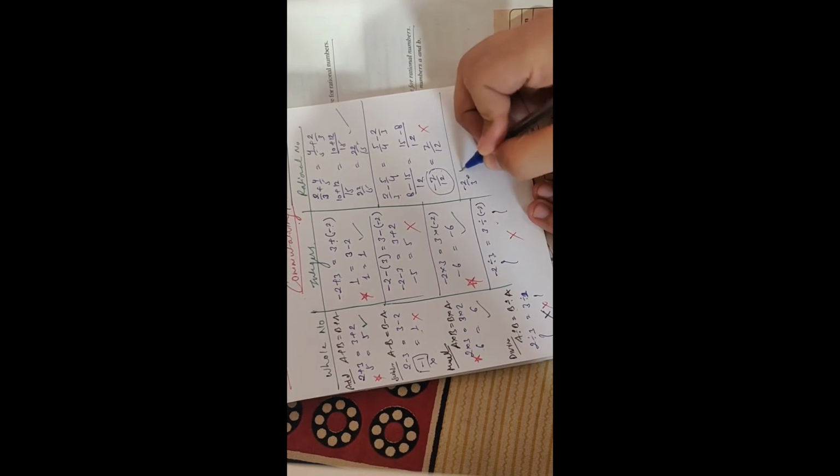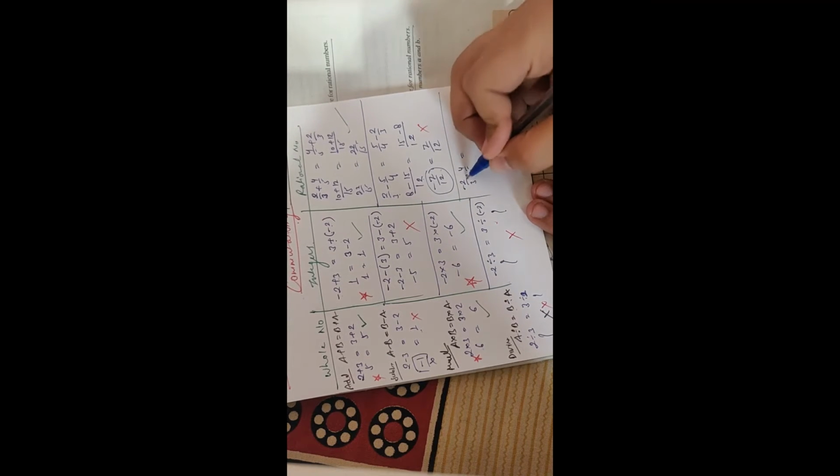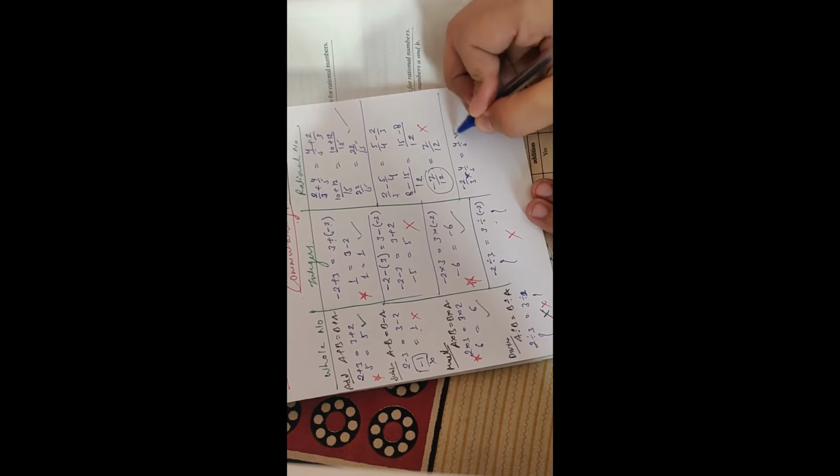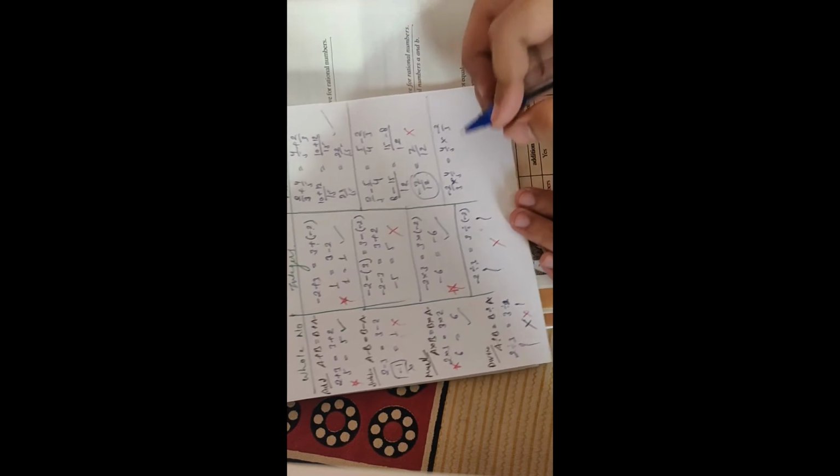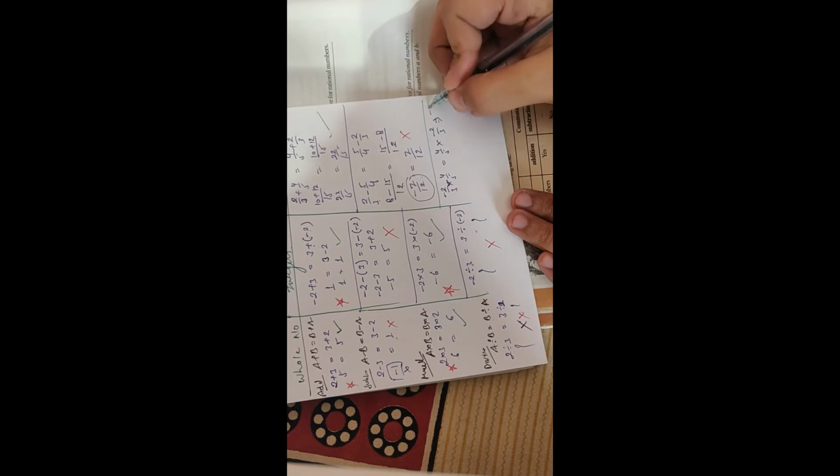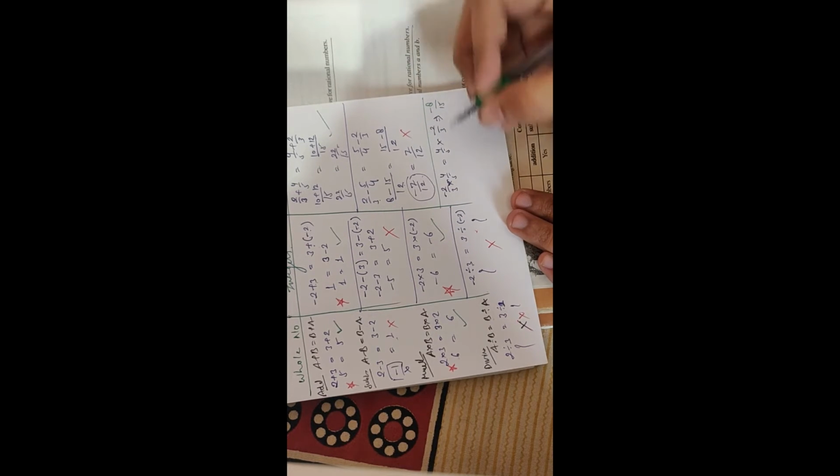Now check for the multiplication. If you are checking minus 2 upon 3 times 4 upon 5, is it equal to 4 upon 5 times minus 2 upon 3? Yes, in both the cases you are going to get 4 times 2 is 8, that is minus 8, and 5 times 3 is 15. Minus 8 upon 15. Yes, so we can say this is true.